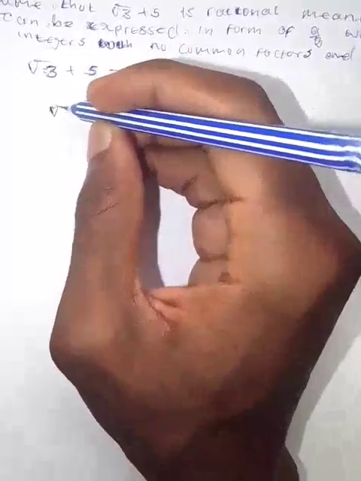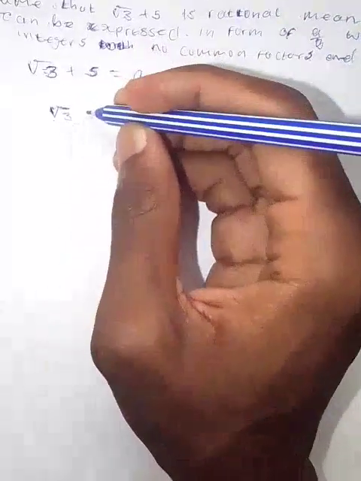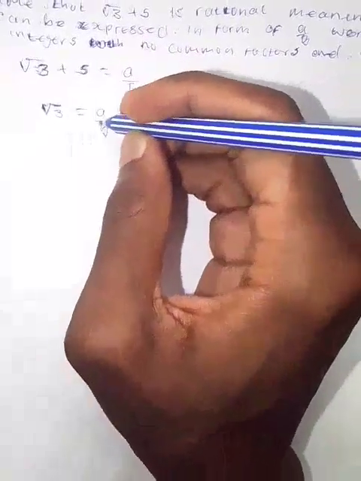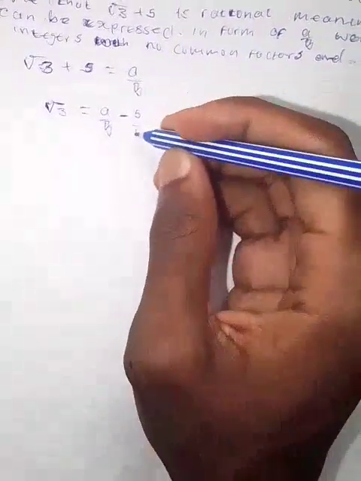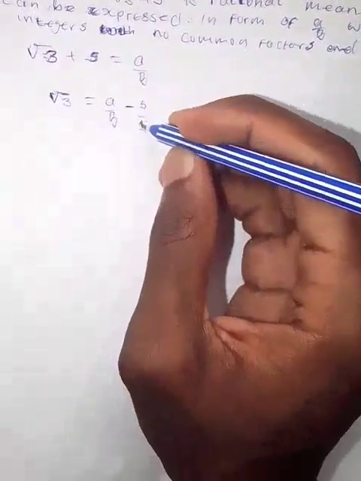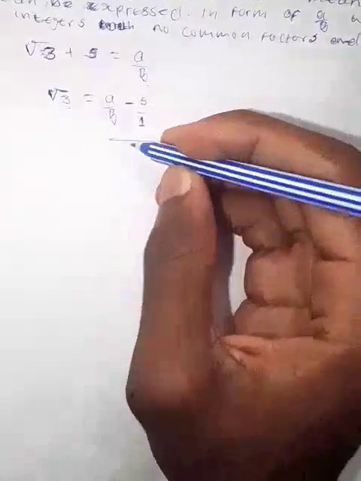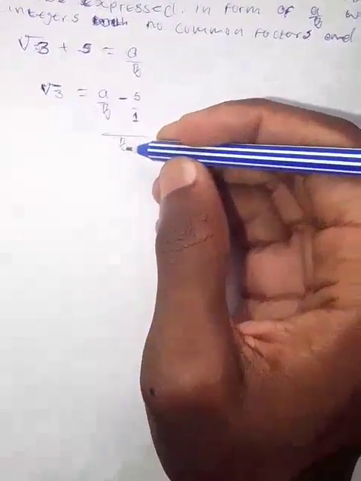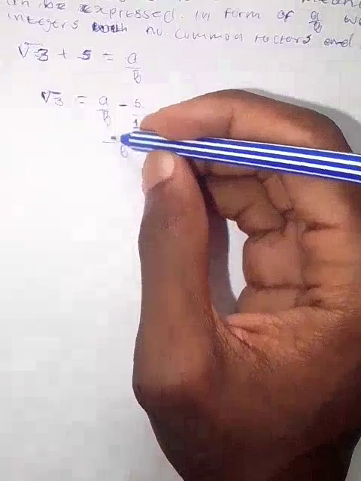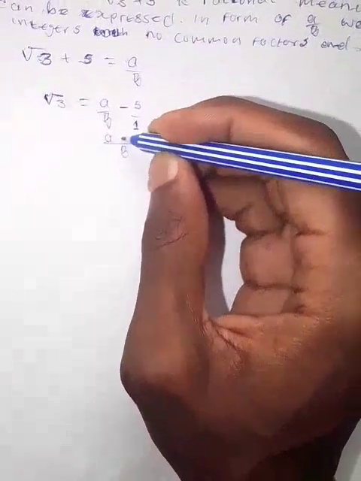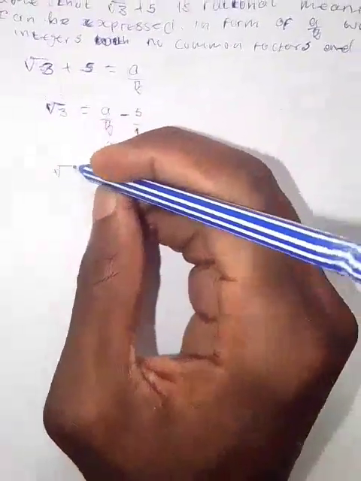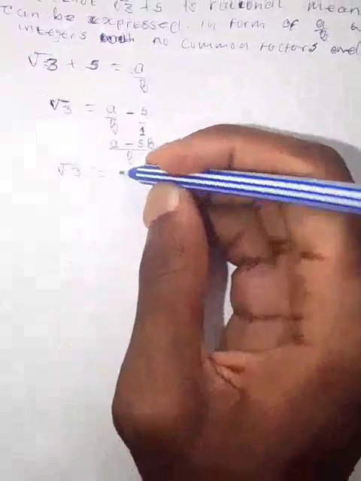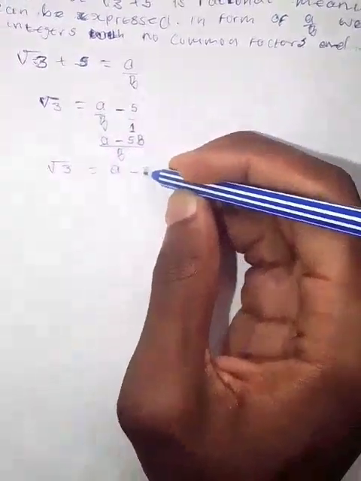So the square root of 3 is equal to a over b minus 5. When this goes to this side, it's going to be negative, right? Let's leave it as a single fraction, with common denominator b. We are going to have a minus 5b. So the square root of 3 is equal to a minus 5b over b.